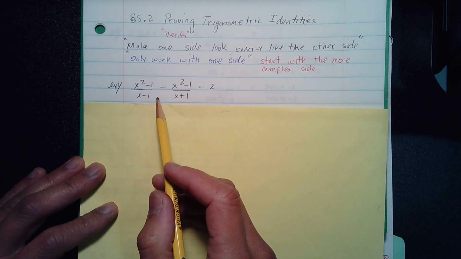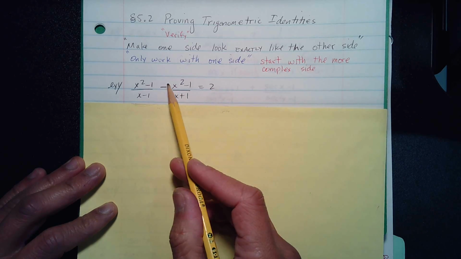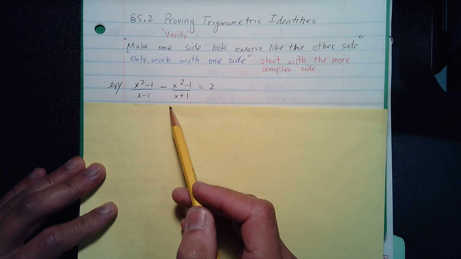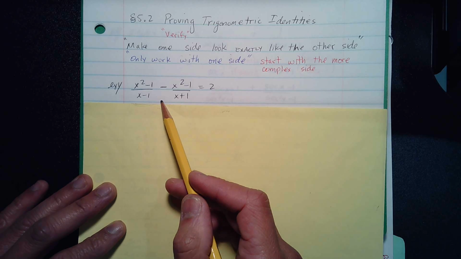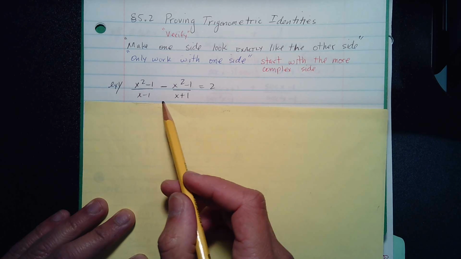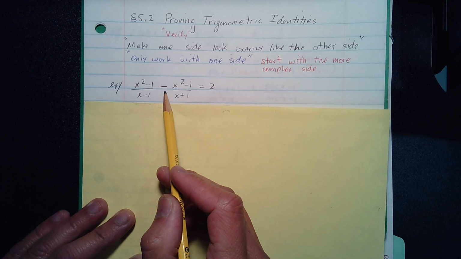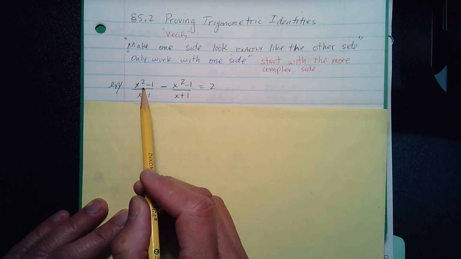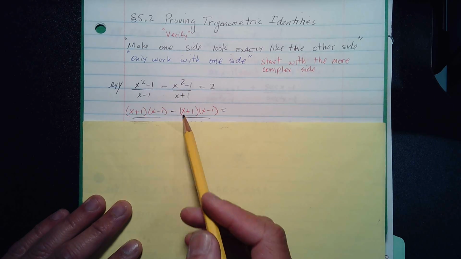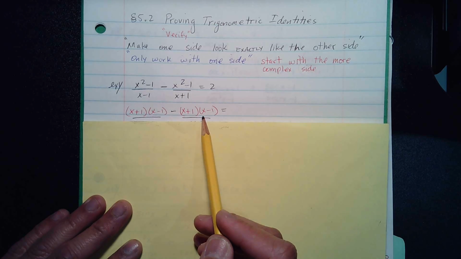We need to verify that the left side looks like the right side. So I'm going to make the left side look like the right side. I'm going to make this entire expression look like 2. First I'm going to work with the left side because it's the more complex side. So I'm going to factor out x squared minus 1 and x squared minus 1. Notice it's in red. X plus 1 times x minus 1, x plus 1 times x minus 1.